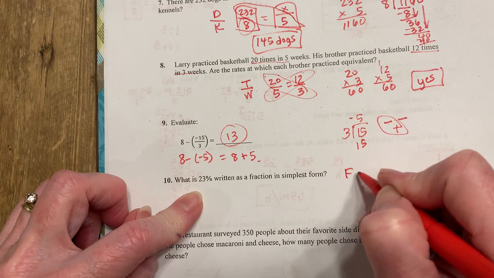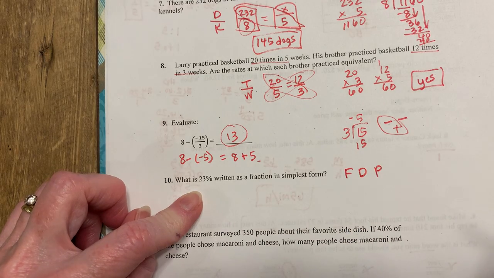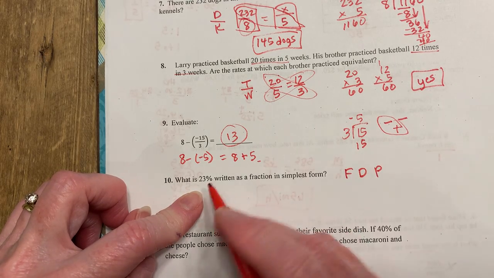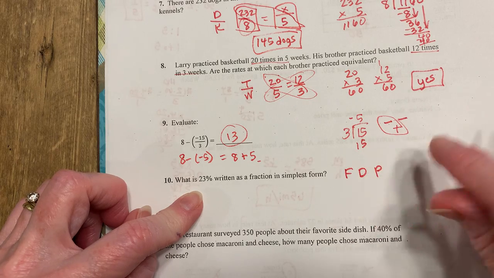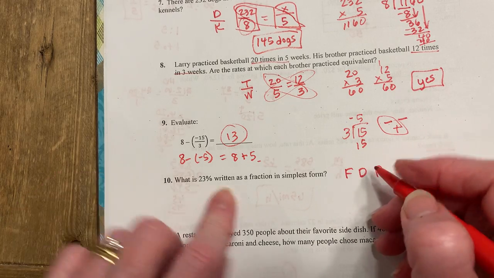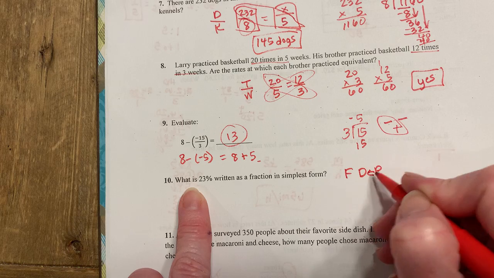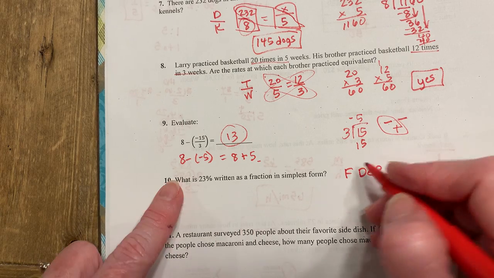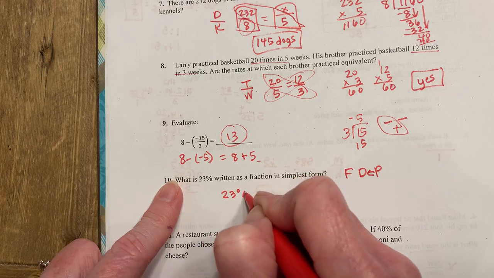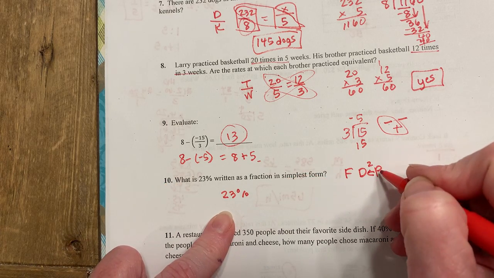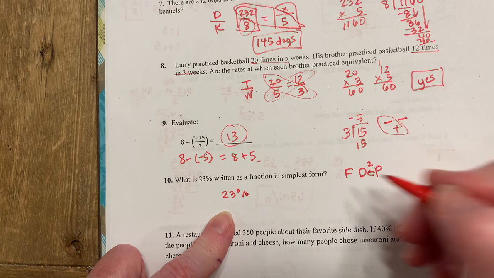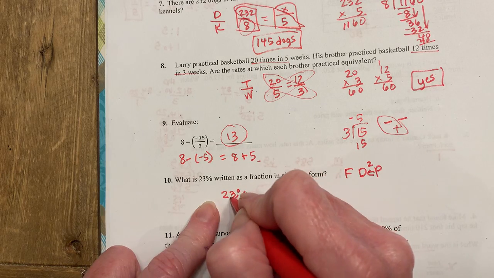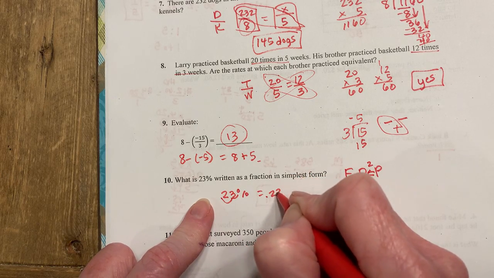There are only 2 types of percent problems. It's either a percent proportion or it's FDP. If they're asking me to rewrite something in a different form, that's FDP. So I want to go from a percent, that's P, to a fraction. Well, in order to do that, I have to start at percent and move to decimal. So I'm starting with 23%. To move it to a decimal, I always go 2 places. And since I'm going percent to decimal, I'm going to the left 2 places. So now this is 0.23.